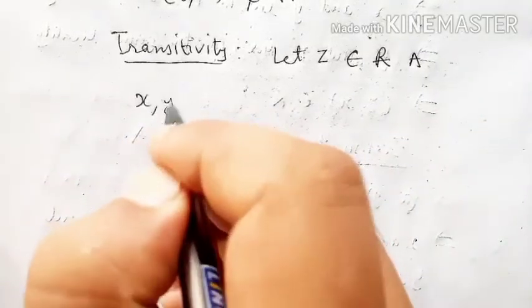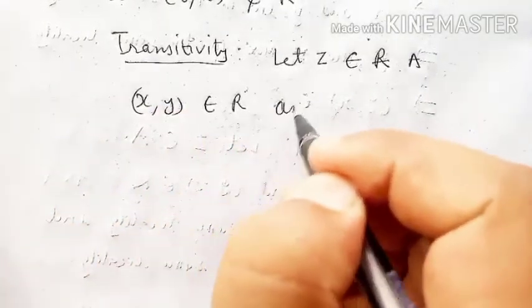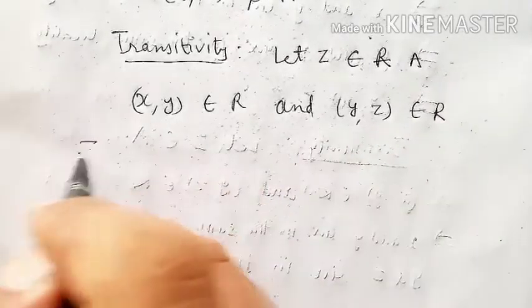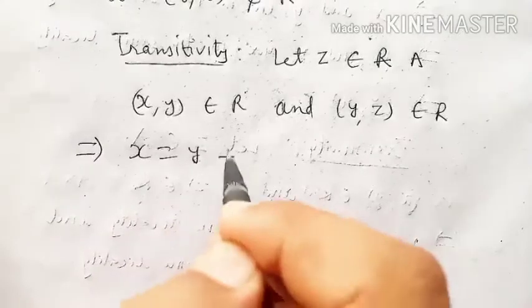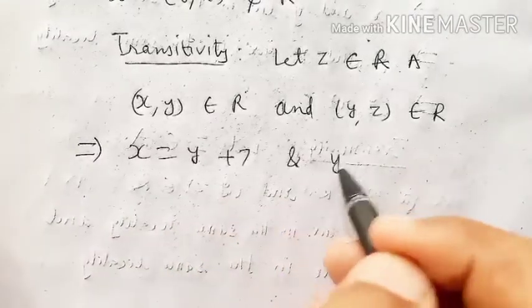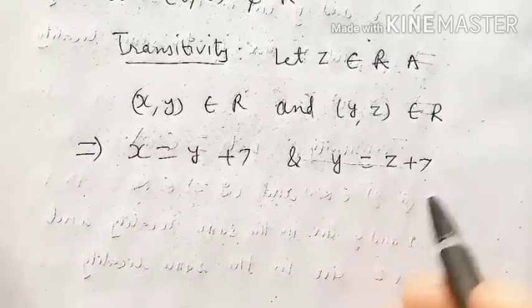Let us take an element Z in A. (X, Y) belongs to R and (Y, Z) belongs to R implies that X is equal to Y plus 7 and Y is equal to Z plus 7.